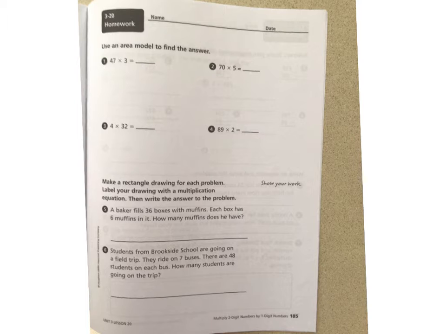And up at the top, we do not usually draw the models, which is where you have to draw a picture. Okay, we also don't make rectangle drawings just because you'll never have to do that on any test. So we just do the regular problem, okay, with an equation. So here we go. Whenever we have 2-digit times 1-digit, we do the 2-digit on top times, this is how we're going to write our equation, okay?